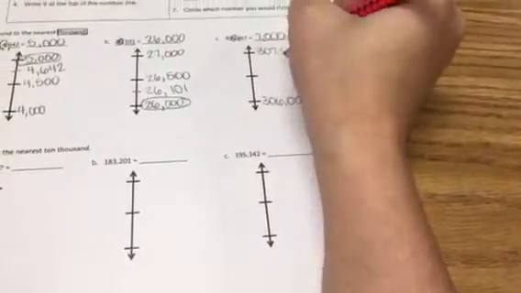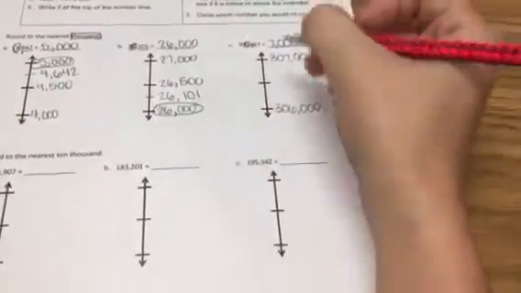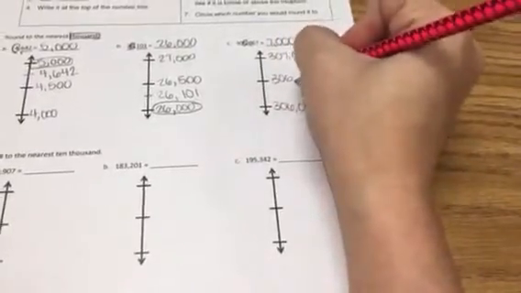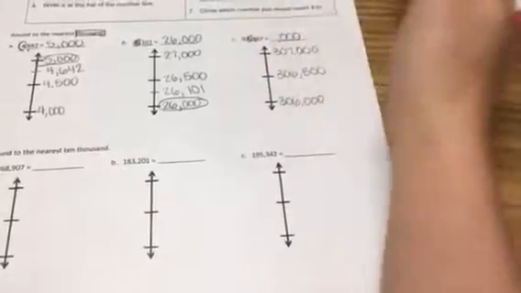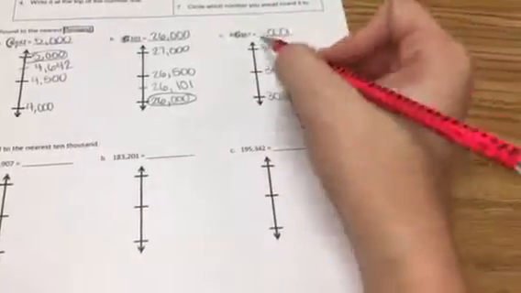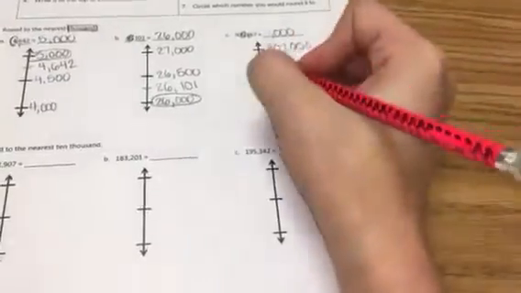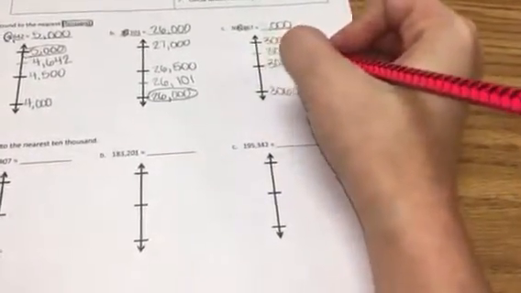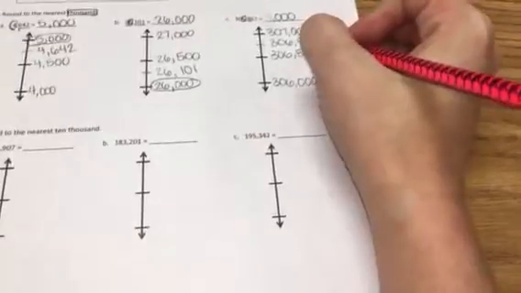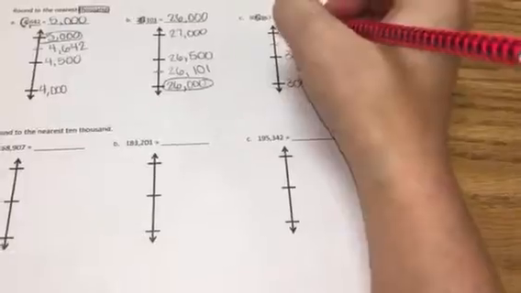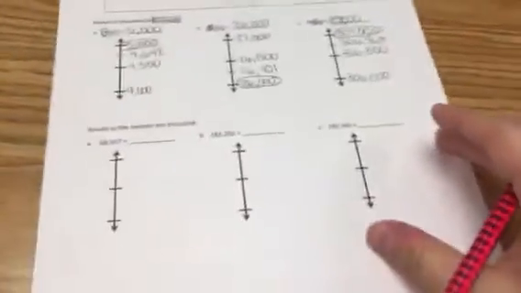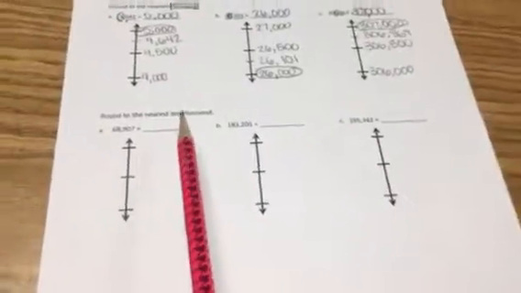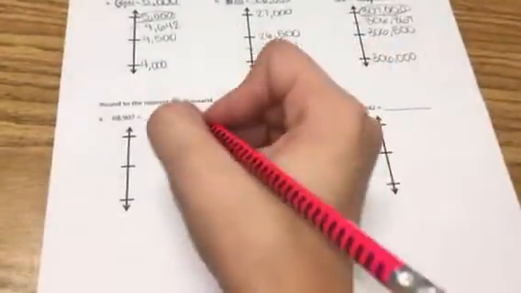307,000. Oops, I don't know why I wrote 7,000 there, guys. This is going to be 306,500. So now I'm looking at this 8. We know that 800 is bigger than 500, so it's going to go somewhere right here. So really, we would round to 307,000. Sorry, guys. 307,000.